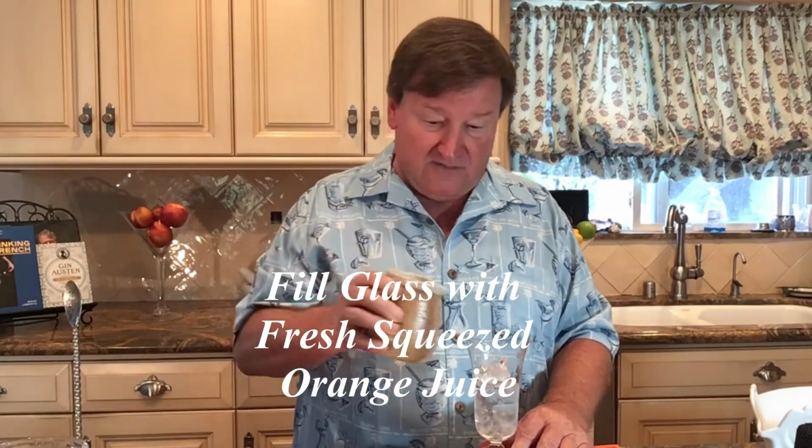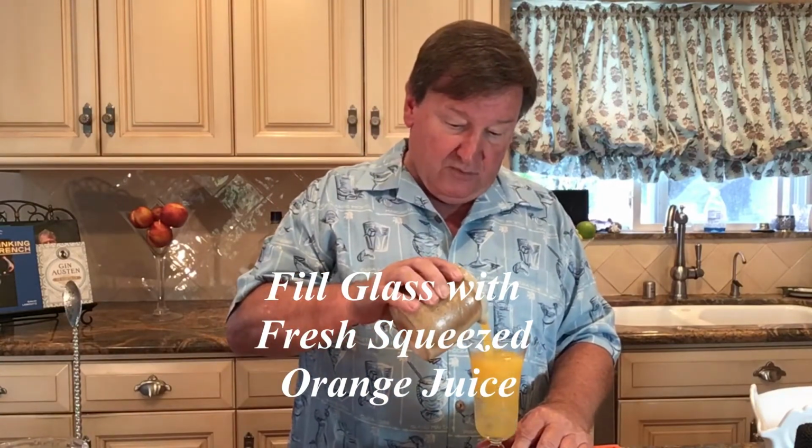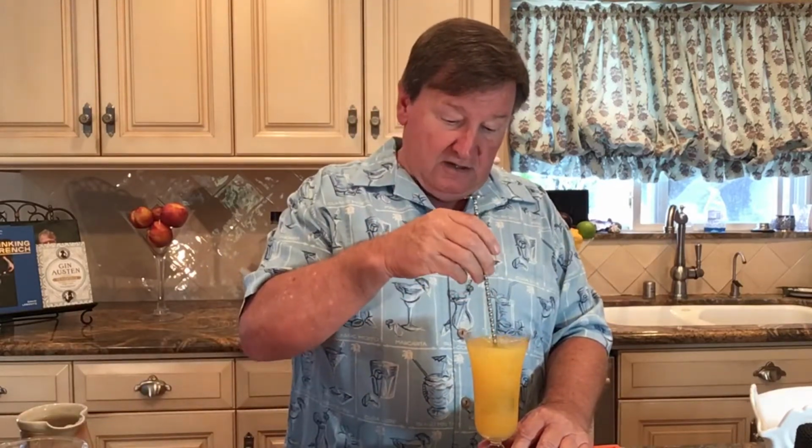And then we use fresh squeezed orange juice from the McCants farm, and we put that in there. This is great for mornings as a pick-me-up or a put-me-to-sleep. Then we garnish with a cherry. And there you have a classic screwdriver.